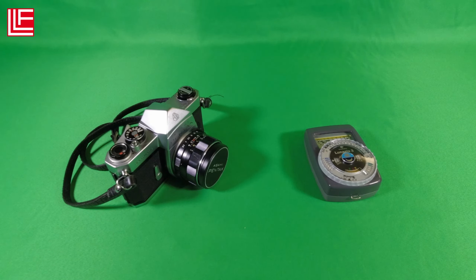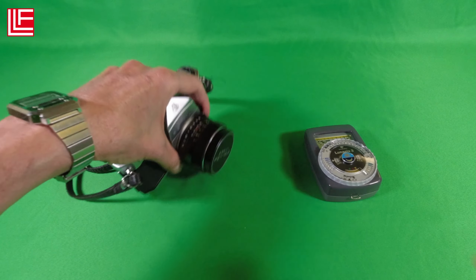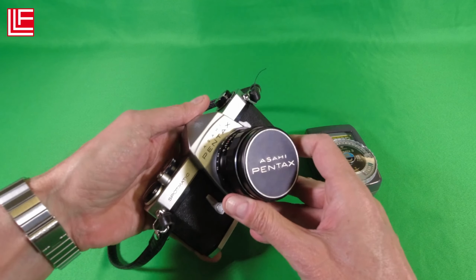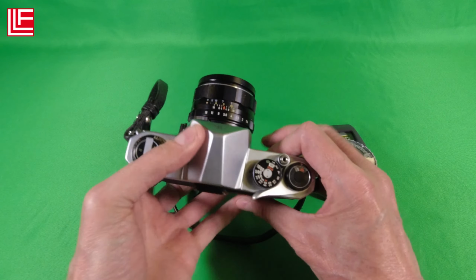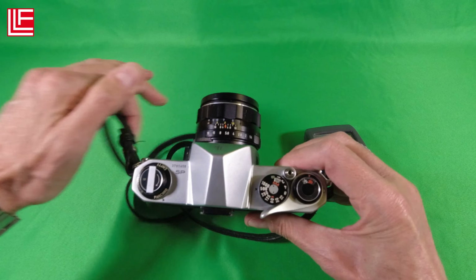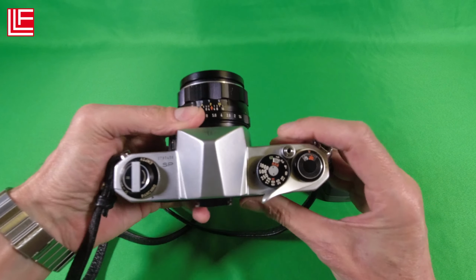In the old film cameras, usually you have the ISO and shutter speed controls on the camera and the aperture on the lens. Like on this Pentax here, this is the film camera we saw in one of the first videos.